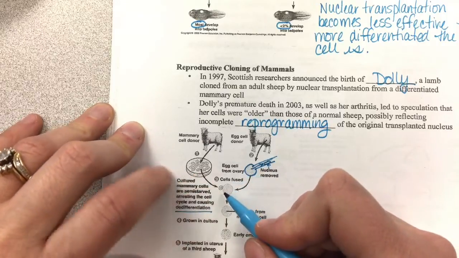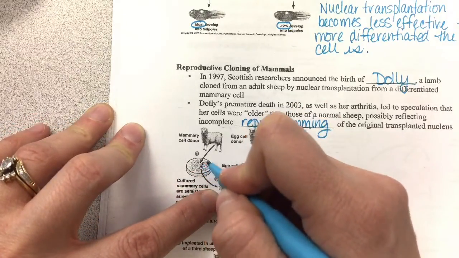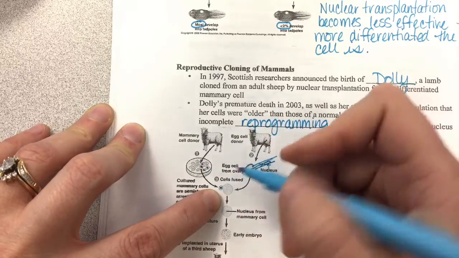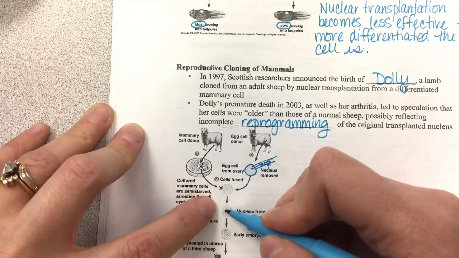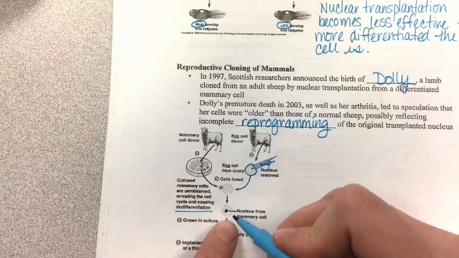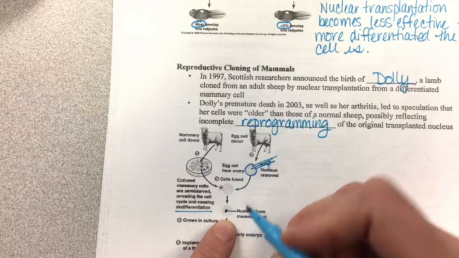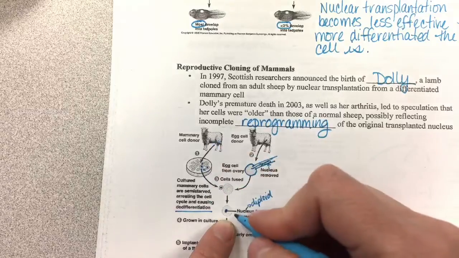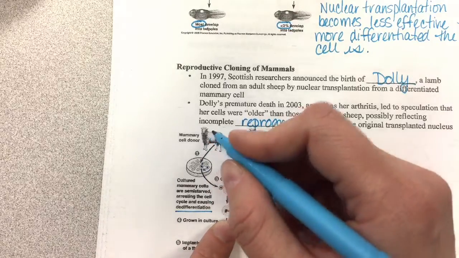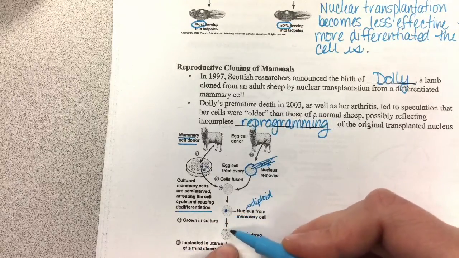So then they fuse the cells. They fuse one of these mammary cells, the donor cell, and each one of these mammary cells has a nucleus that's diploid, and then this egg cell no longer has a nucleus. So they fuse them together, and what you now have is like a fertilized egg cell. You have what was the egg cell, but now it has a diploid nucleus from that mammary cell. So this has all the DNA that's genetically identical to the mammary cell donor. Then they grow it in culture and allow it to divide, so you get an early embryo here.